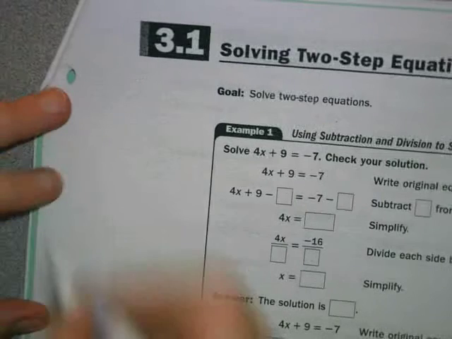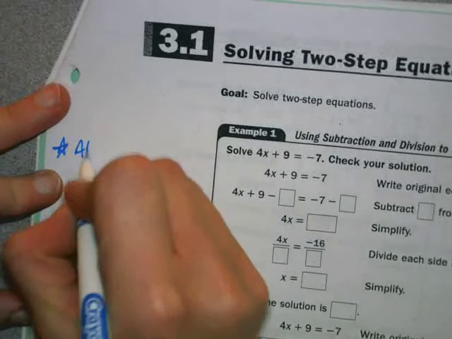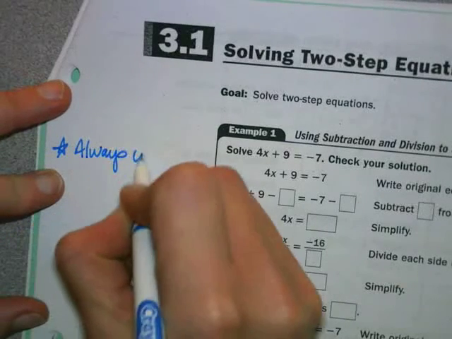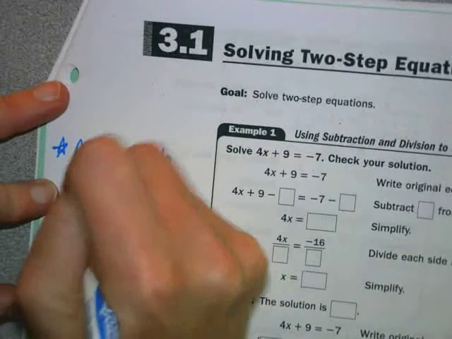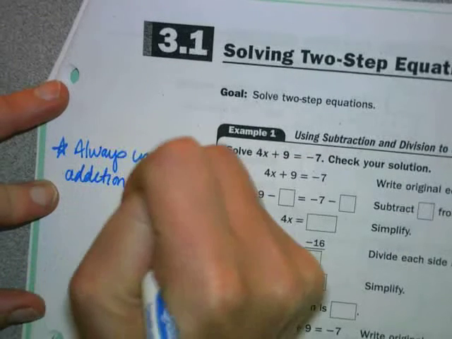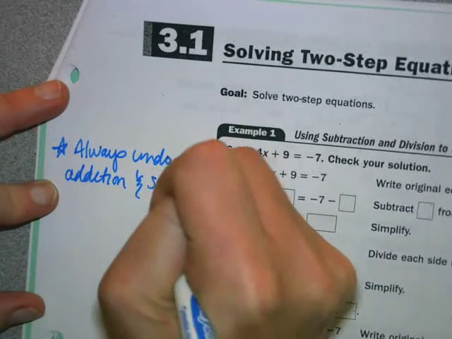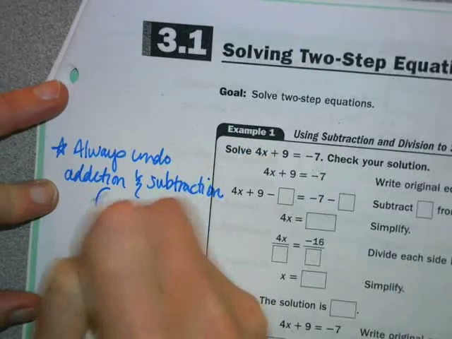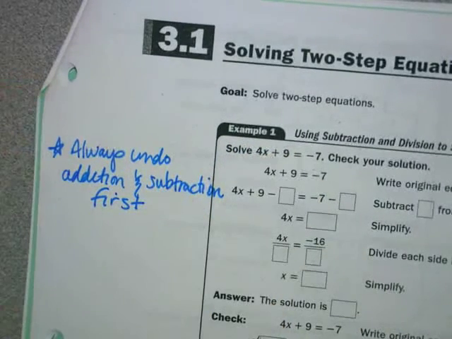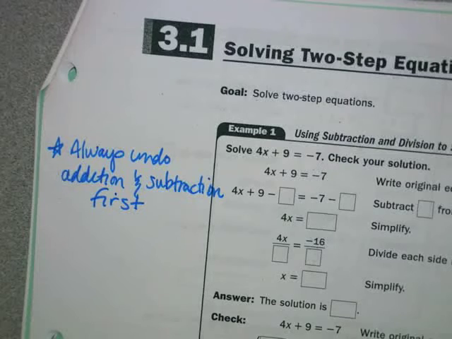So we're going to write that over in the space. Always undo addition and subtraction first. Because we're peeling the problem apart. We're working it backwards.